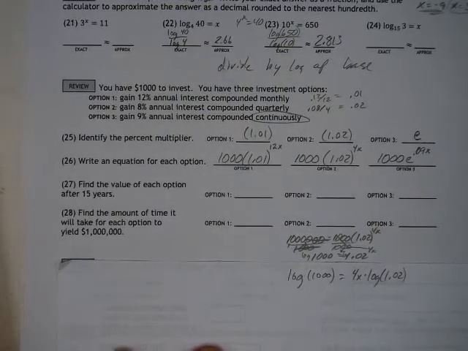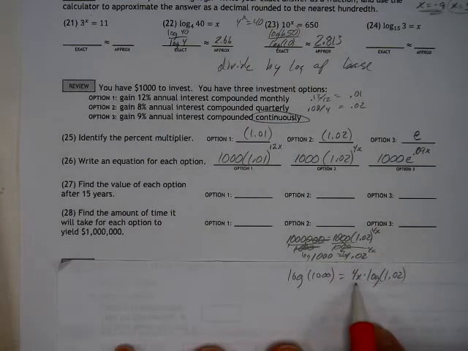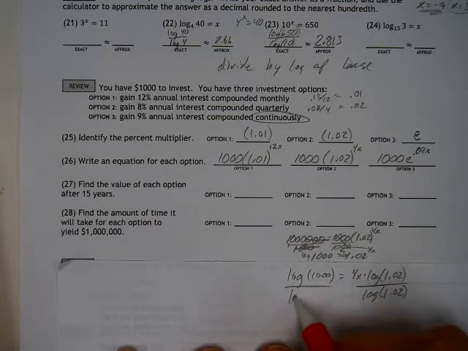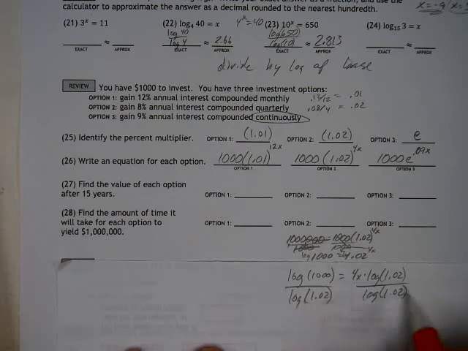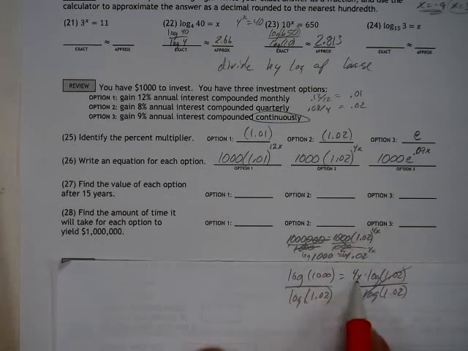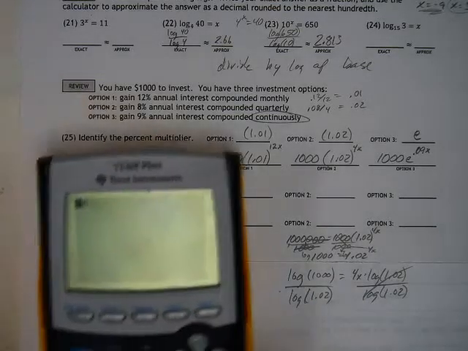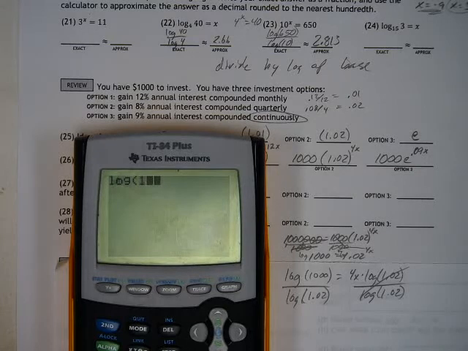Keep in mind when you take a log of something to a power, that power goes around in front. This is why you divide by the log of the base, because you're getting x by itself, and technically you can do a little bit more than that, but I'm going to leave it at that, because now you can recognize the way we had it set up. You had your base here, you had your solution over there, you divide by the log of the base, there it is. Plug that into your calculator as is: log of 1,000, which by the way is 3, divided by the log of 1.02. Crank that out.